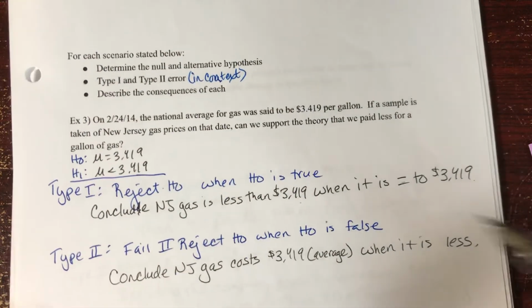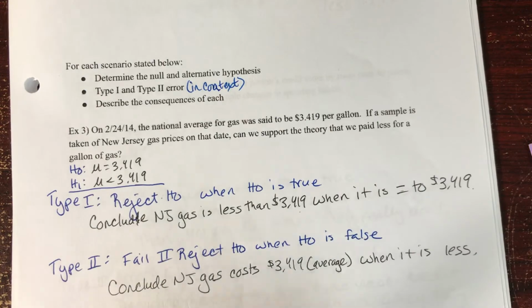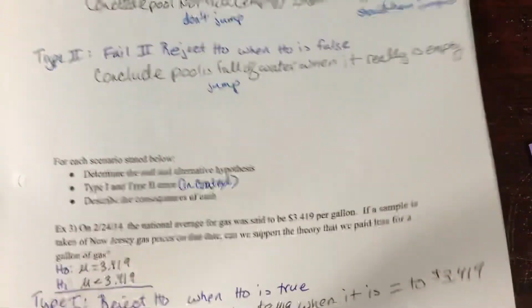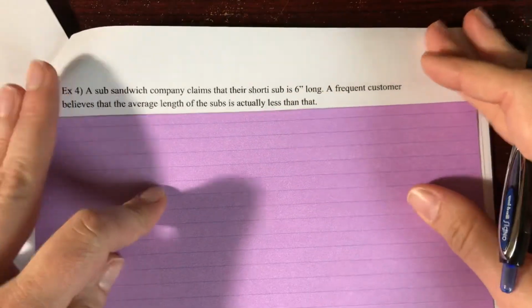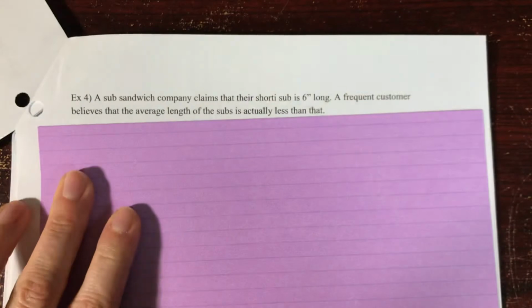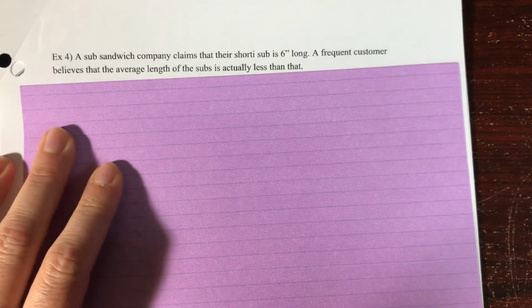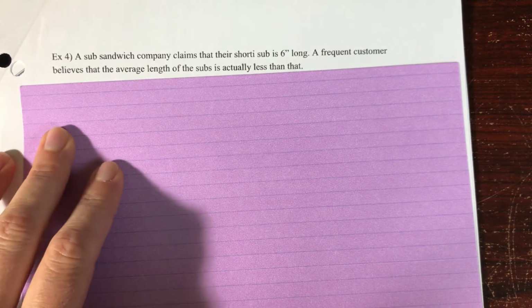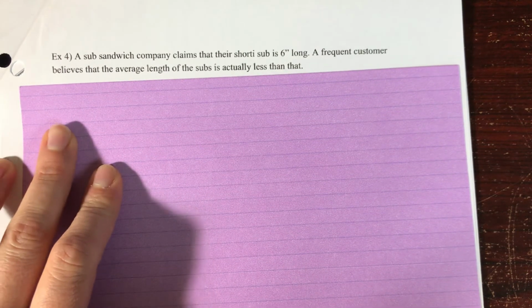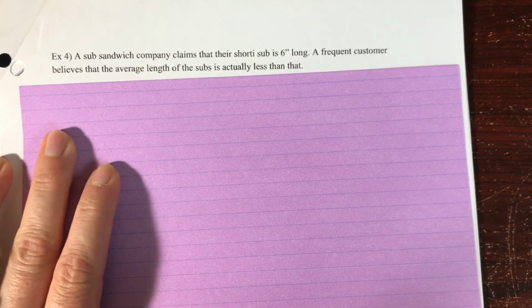Okay, so hopefully you wrote down those consequences as well, right? You could maybe have another consequence. There's other situations that could work, all right? So if we go through this example, all right, a sub sandwich company claims that their shorty hoagie is 6 inches long. A frequent customer believes that the average length of the subs is actually less than that.